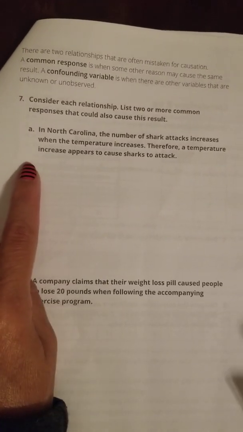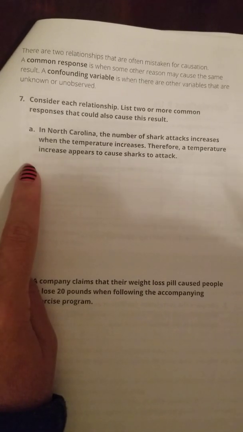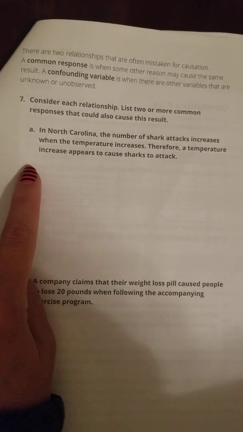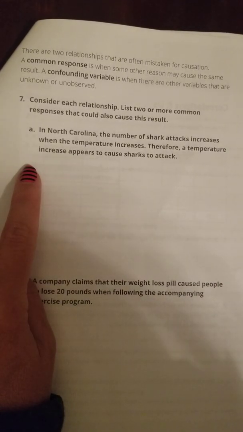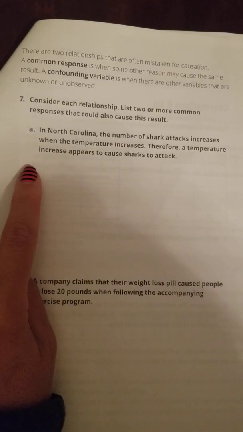In North Carolina, the number of shark attacks increased when the temperature increased. Therefore, a temperature increase appears to cause shark attacks. Well, I love going to the beach, but the higher temperatures do not cause more shark attacks. Think about what's going to cause the shark attacks. When the temperature goes up, there's going to be more people swimming, and that's going to increase the activity for the sharks. Therefore, that's going to increase the shark attacks, not necessarily the temperature.